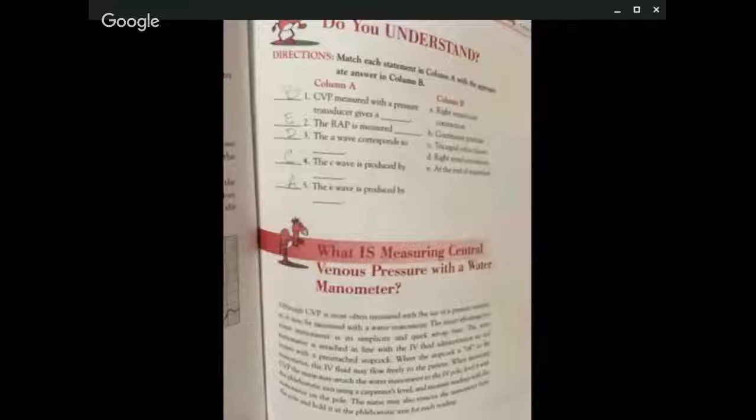Measured with a pressure transducer, continuous printout. The right atrial pressure is measured at the end of expiration.